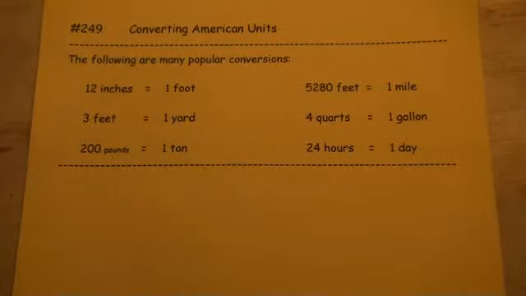Video number 249, Converting American Units. Here are the very popular conversions. The one that people many times forget is the feet to miles. There are over 5,000 feet in 1 mile. It's 5,280 feet.